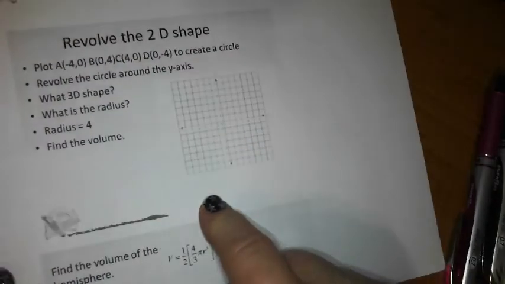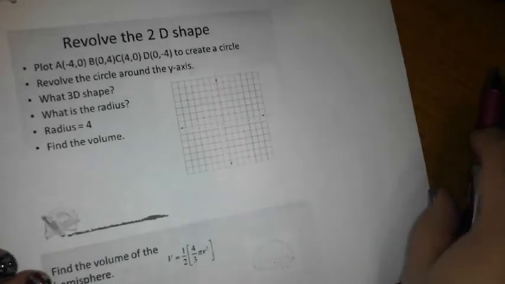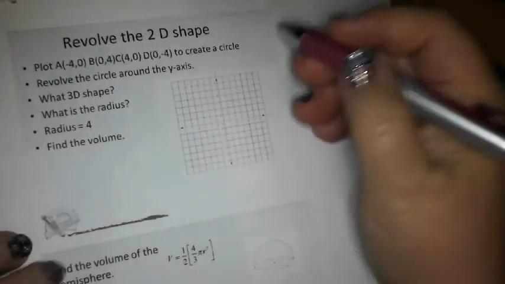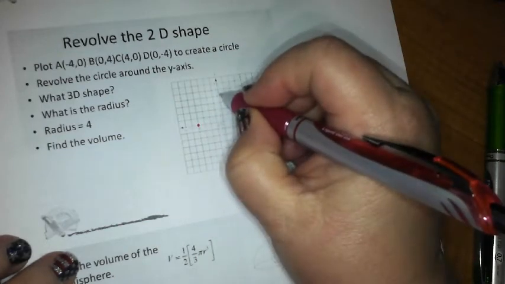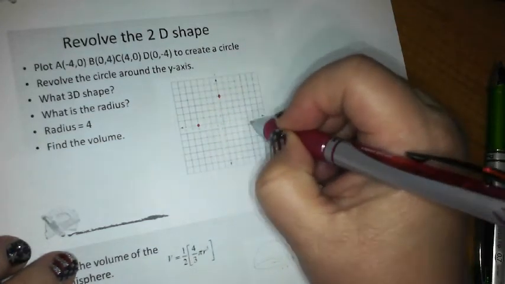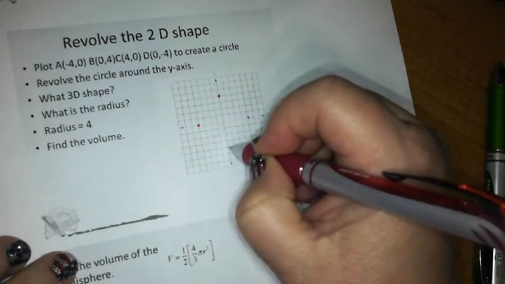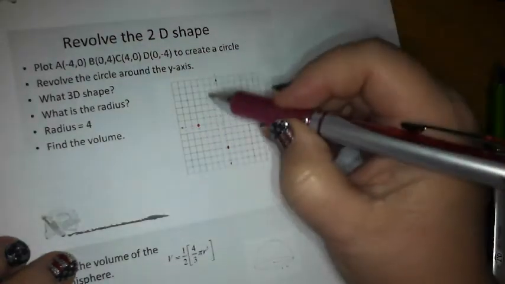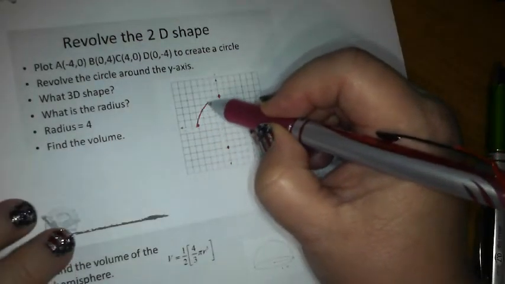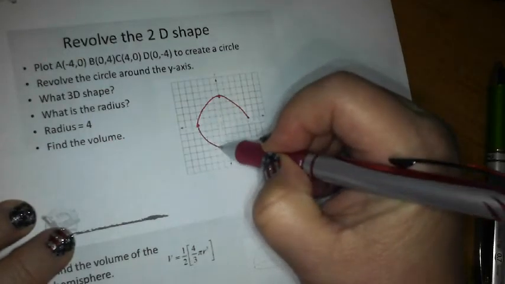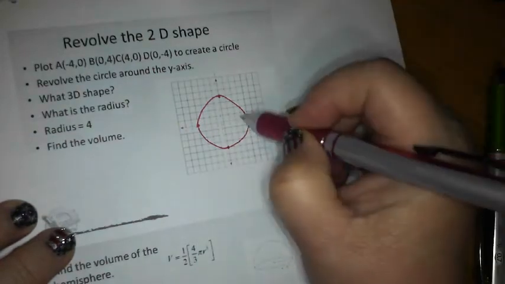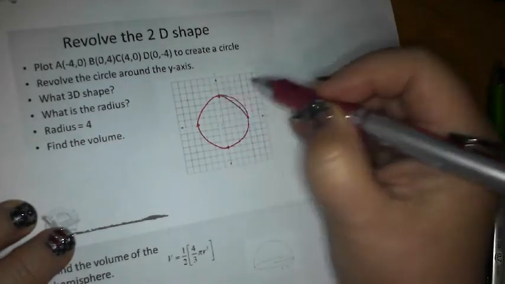Next up, we're going to go to this one. We're going to revolve a 2D shape again. But notice what we have this time. We have points (-4, 0), (0, 4), (4, 0), and (0, -4). And we're going to connect these, and I'm going to do my best to try to make a circle. Okay, you have to pretend like it's a lovely circle.